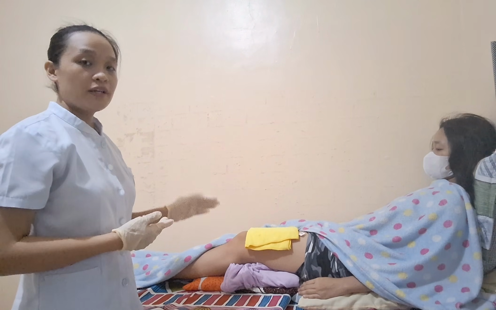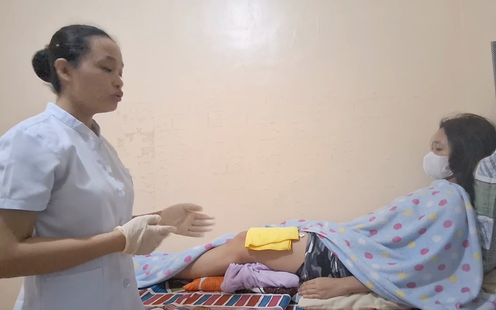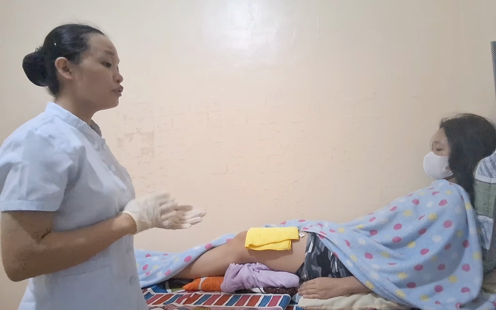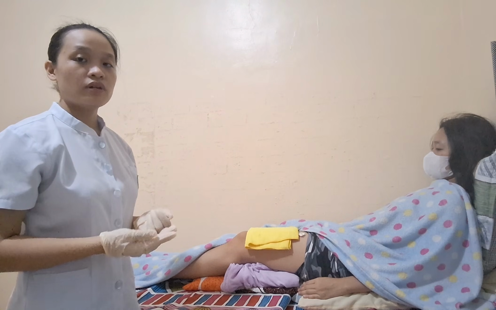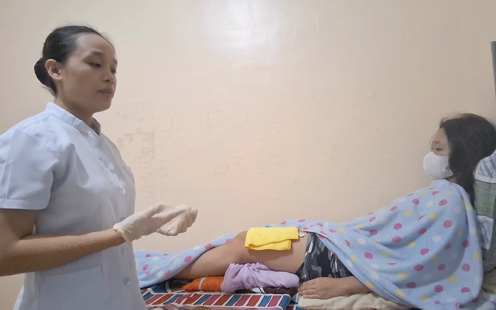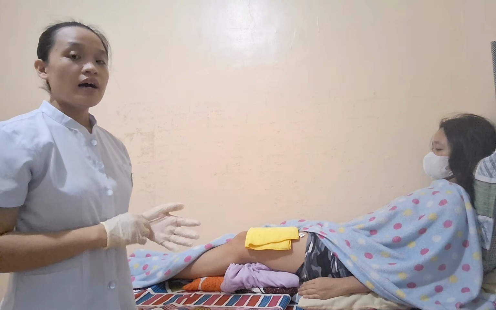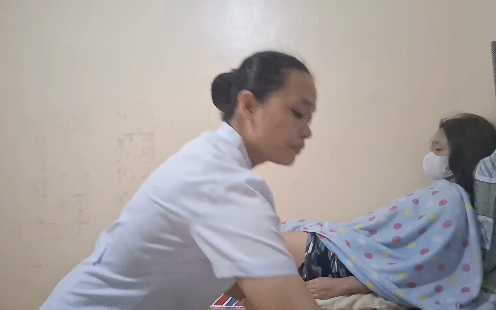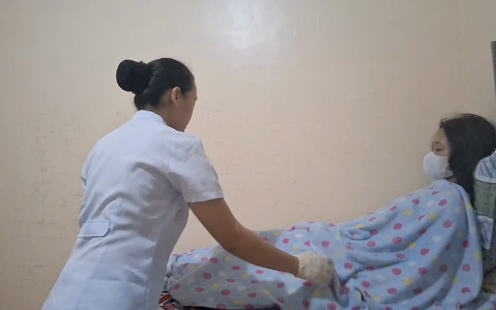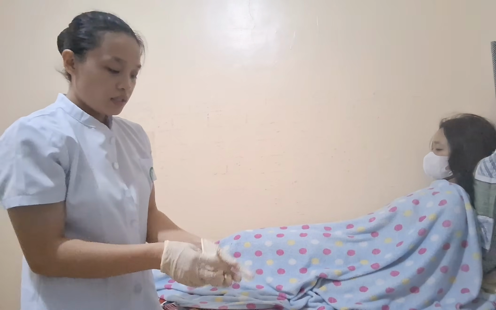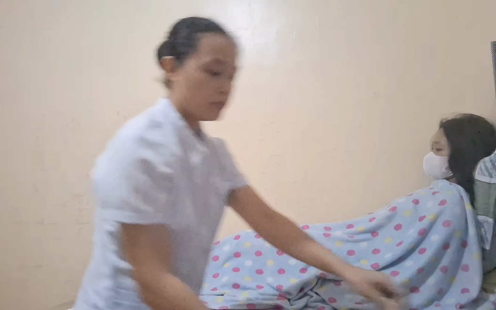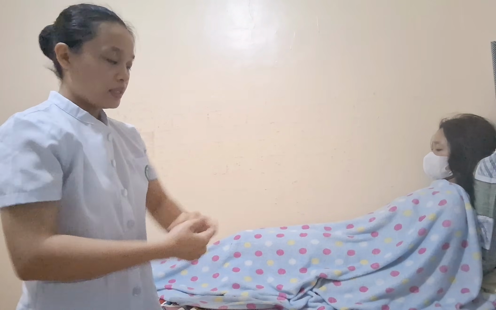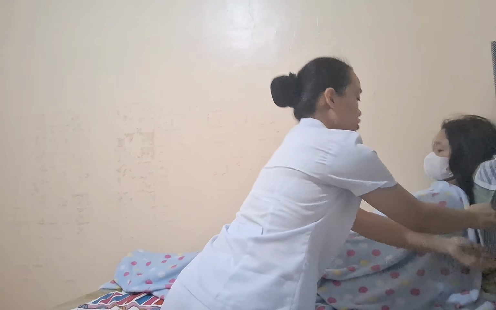And reassess the patient's skin condition regularly to prevent any burning and tissue injury. And then if you observe any adverse effects or unusual reactions, and if the patient experiences any extreme pain or discomfort, stop the application immediately. Alright, now that I am done with the application, I will remove my gloves and dispose of them properly. Perform hand hygiene to prevent the spread of microorganisms. Then I will return you into a comfortable position.